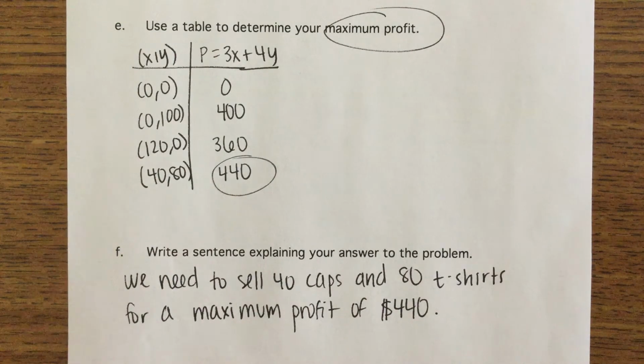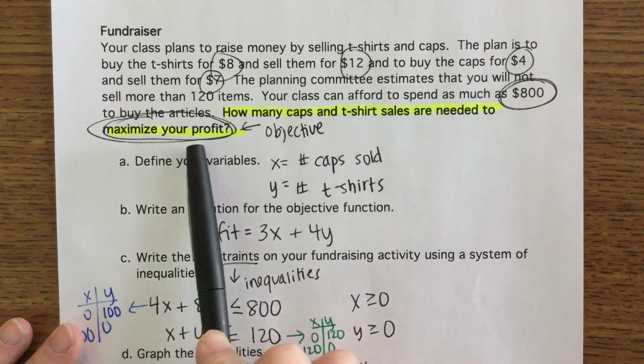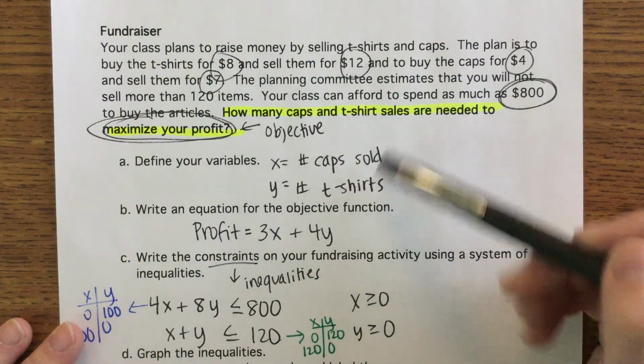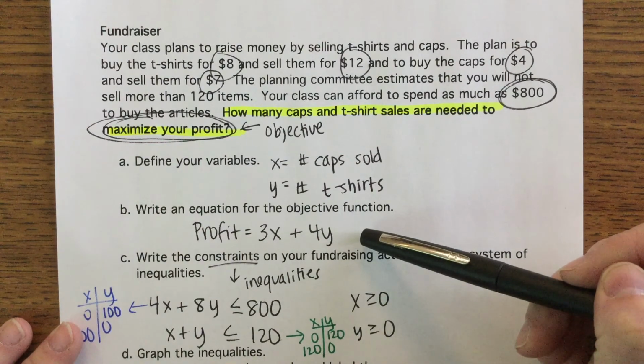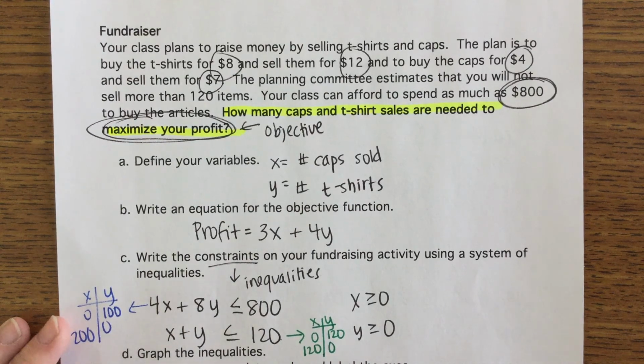Again, one thing I want to point out real quick. The question you are asked tells you what your variables are and what your objective is. So you have one problem like this tonight, and you have 2 more in class on Monday. There is one of these on your quiz on Tuesday.